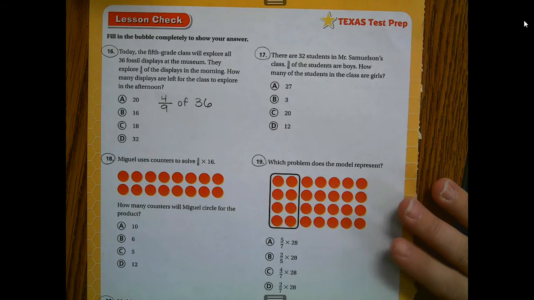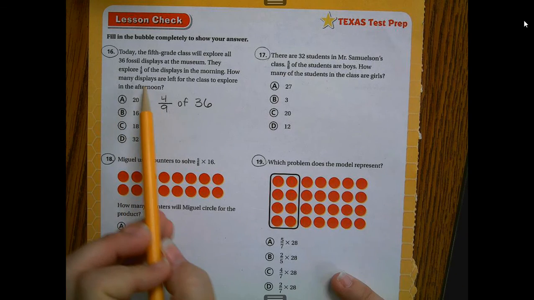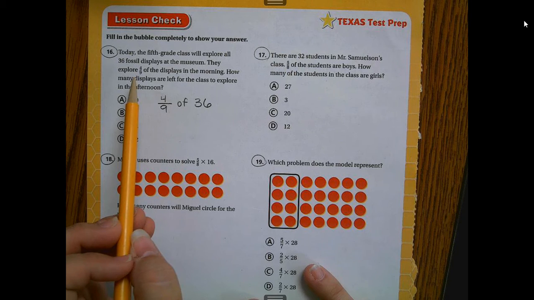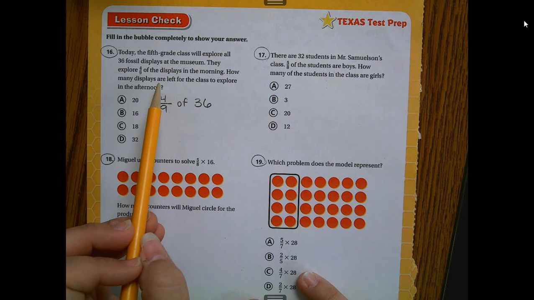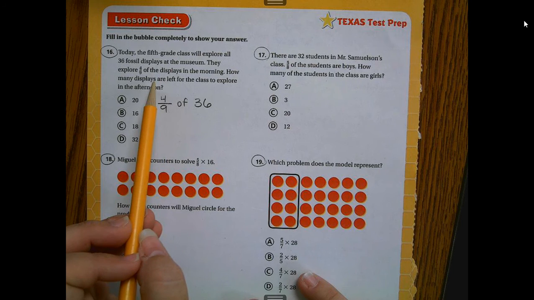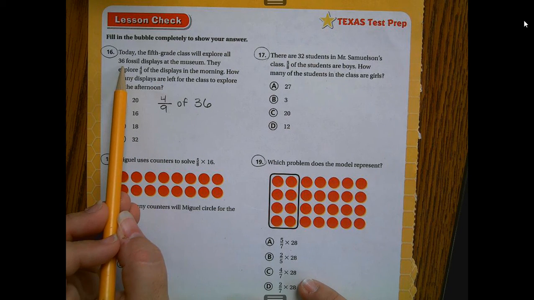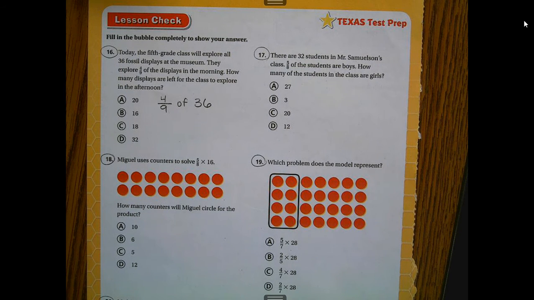And again, you're reading and identifying what it's asking you to do. So like here it's talking about fossil displays at a museum. They're exploring 4/8 of the displays. Well, there's a total of 36 displays at the museum. So 4/8 of 36.